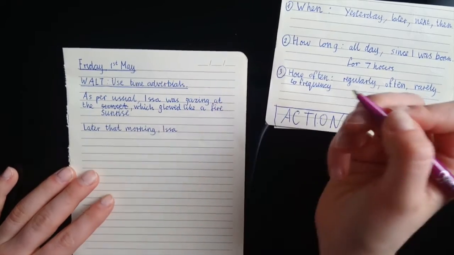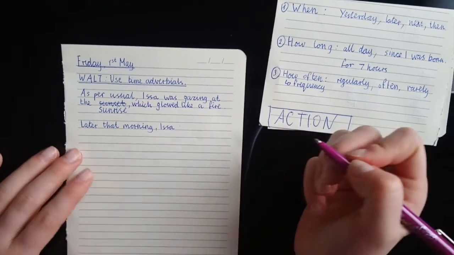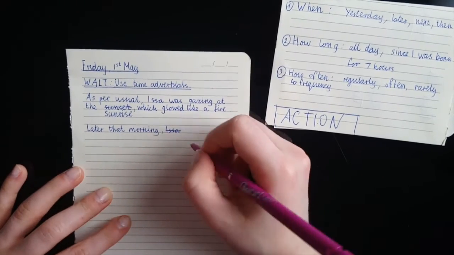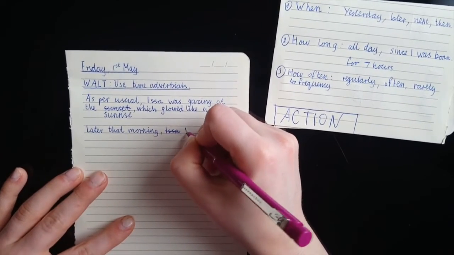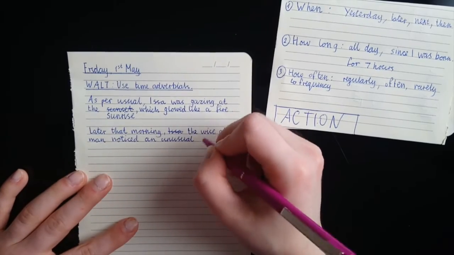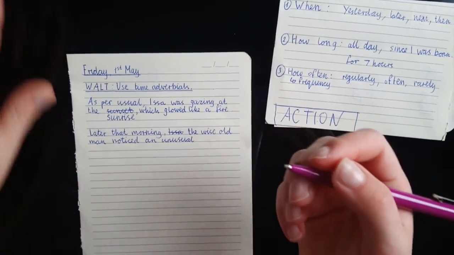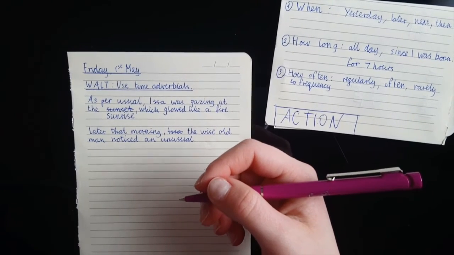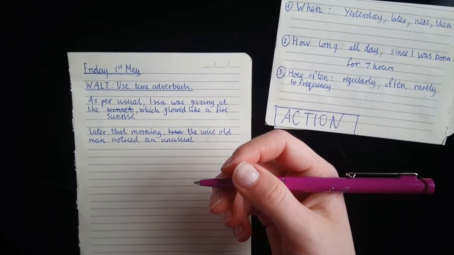Isa. Oh, I used Isa already, so actually I'm going to do something else. Later that morning. Well, how can we describe? We could say ribbon, we could say piece of fabric, an unusual.